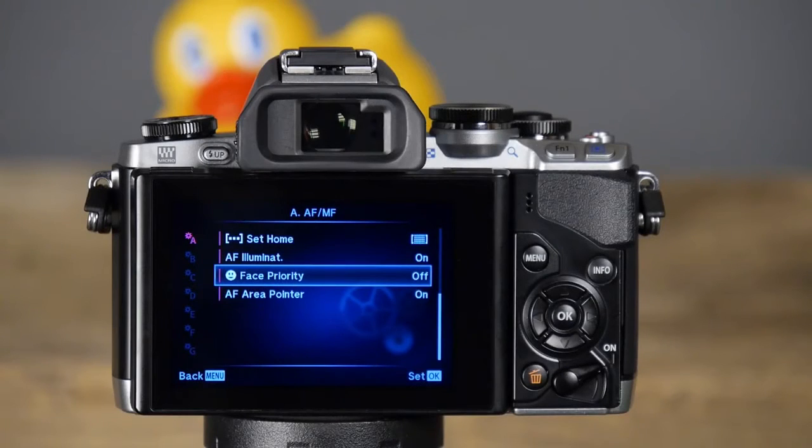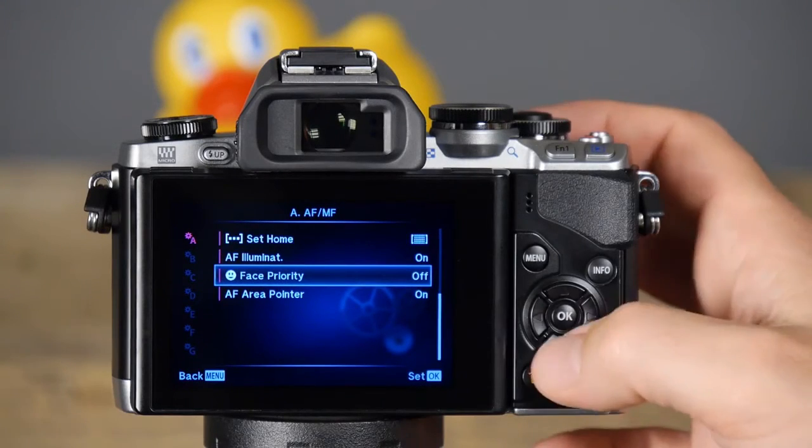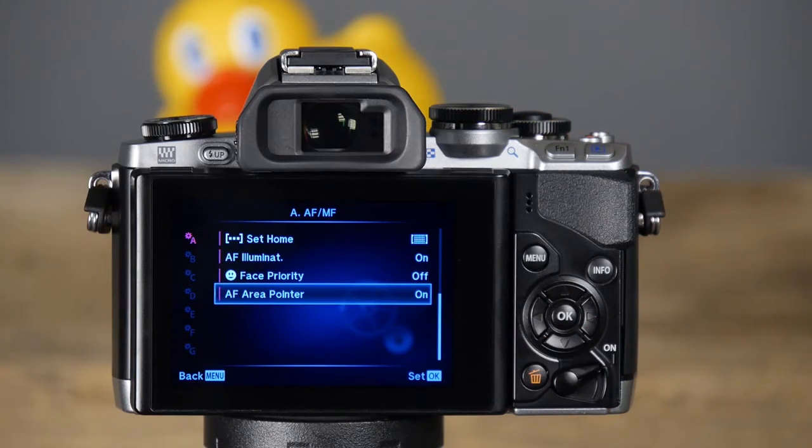The final menu item in the AF/MF custom menu is AF Area Pointer, which will allow you to choose whether you'd like the target frame to appear during focus confirmation.